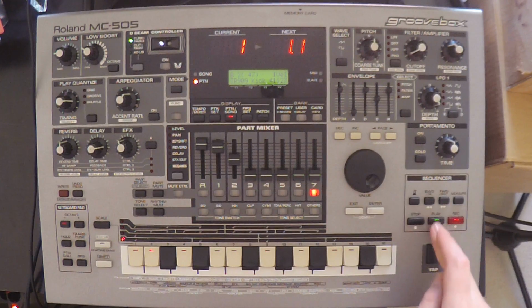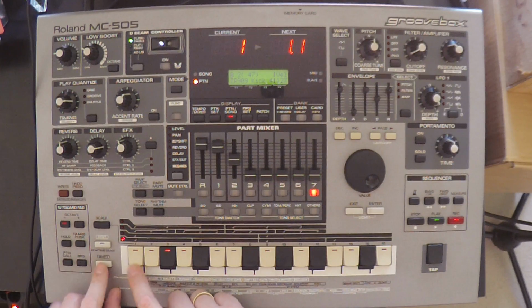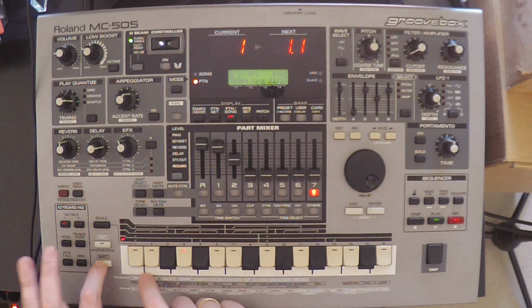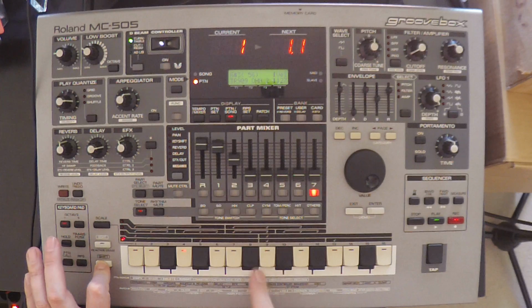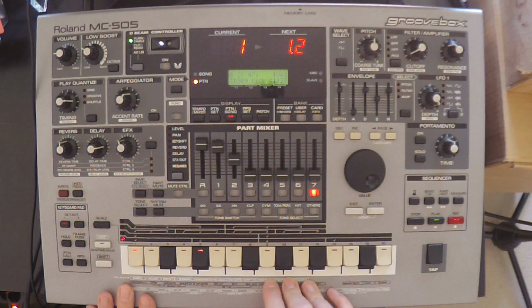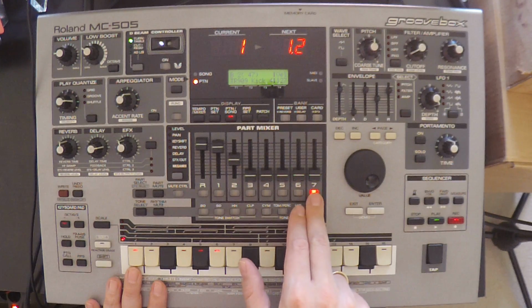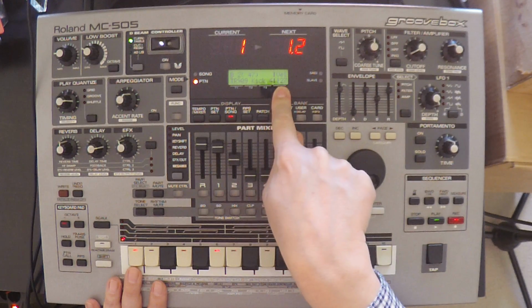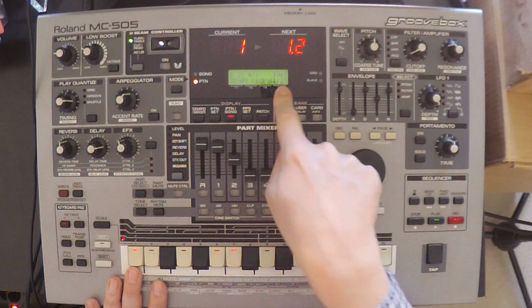I still have to press play. Now I see this cursor light running over my 16 steps here, and I can choose an instrument by holding down shift and now selecting the sound that I want. So okay, I'm going to program the bass drum, and this light here tells me that I'm on a velocity value of 127.